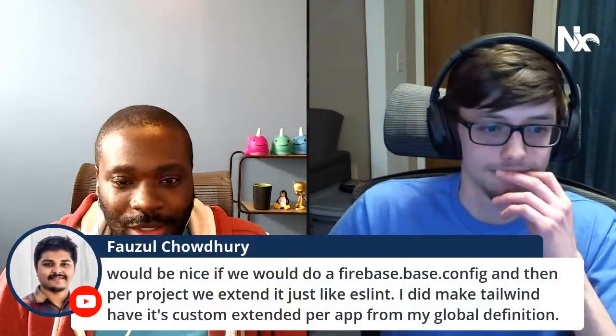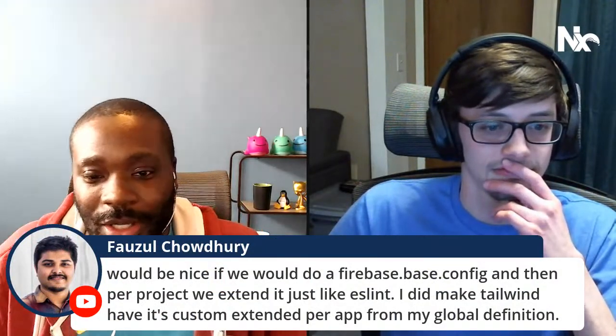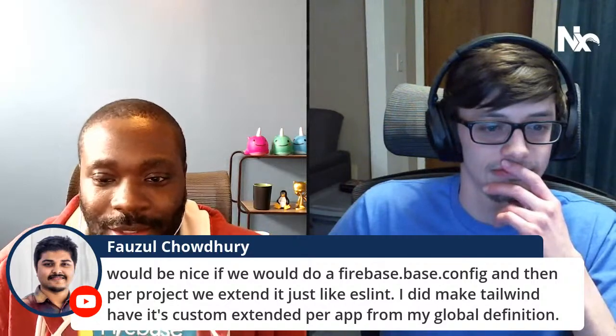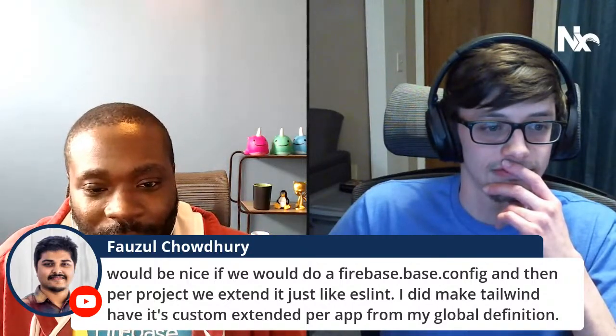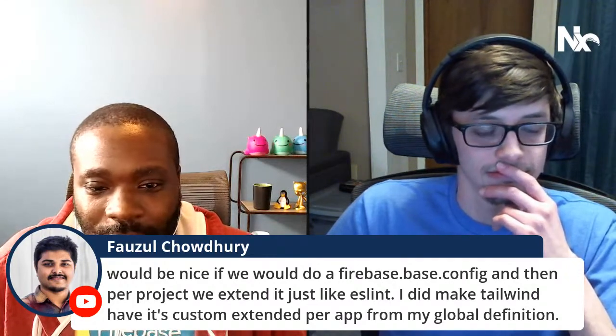One person said it would be nice if they do a Firebase base config and then per project extended, just like ESLint. I did make Tailwind have its custom extended per app for my global configuration. So yeah, that does sound interesting. I'm not sure if the Firebase CLI supports extending configs in that way.